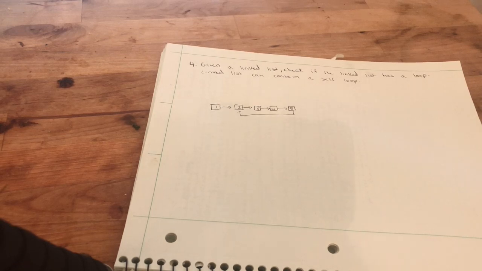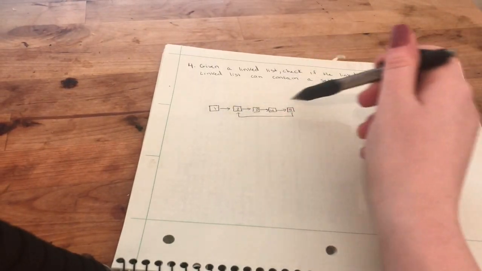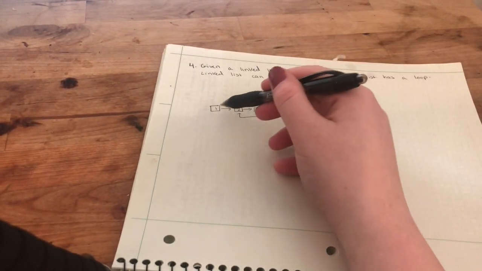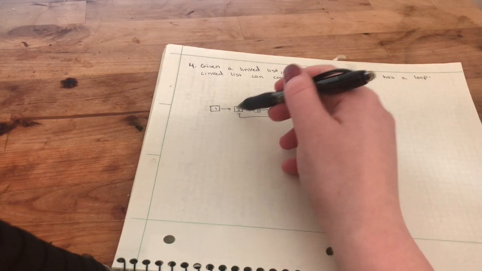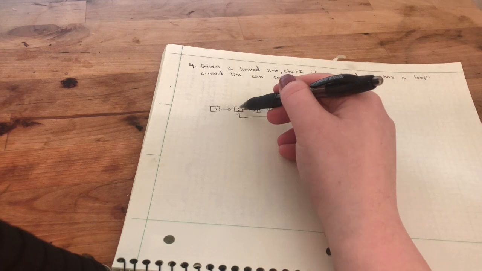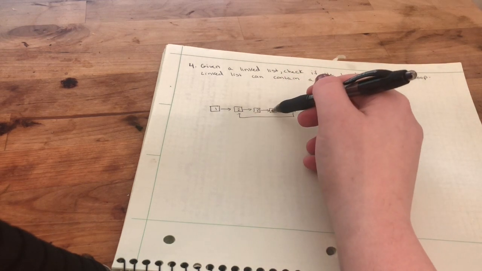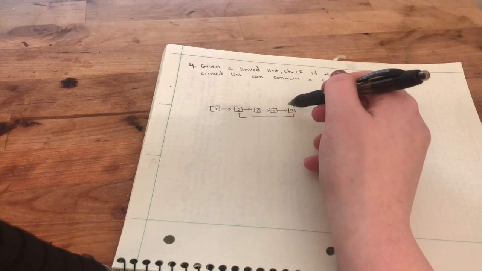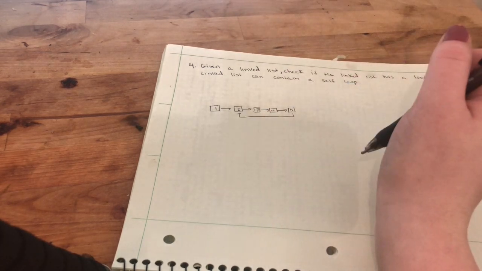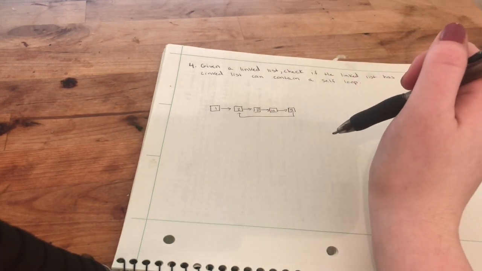Alright, number 4, given a linked list, check if the linked list has a loop. Linked lists can contain a self loop. So here I have my linked list, and we traverse to the end and then we loop back around to 2. So it goes from 1, 2, 3, 4, 5, and then back to 2, and then 3, 4, 5, and then it will just continue to loop down along that.